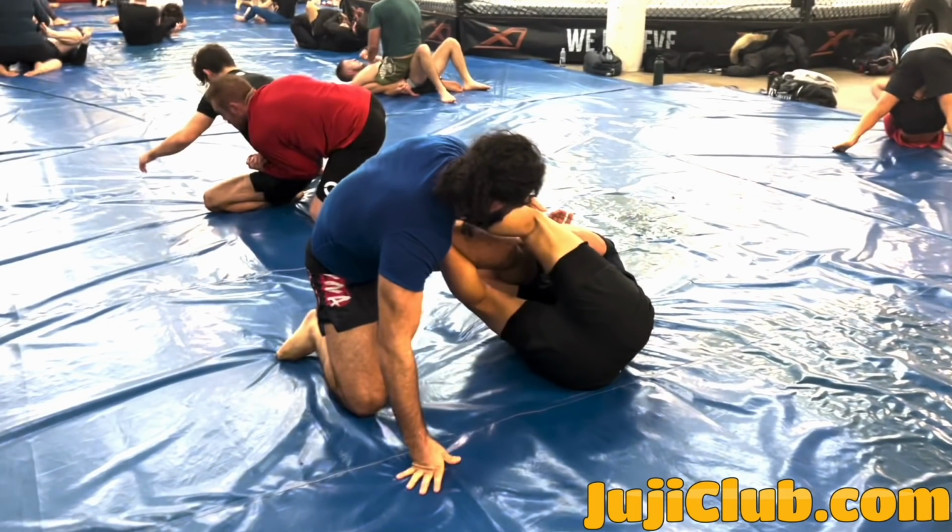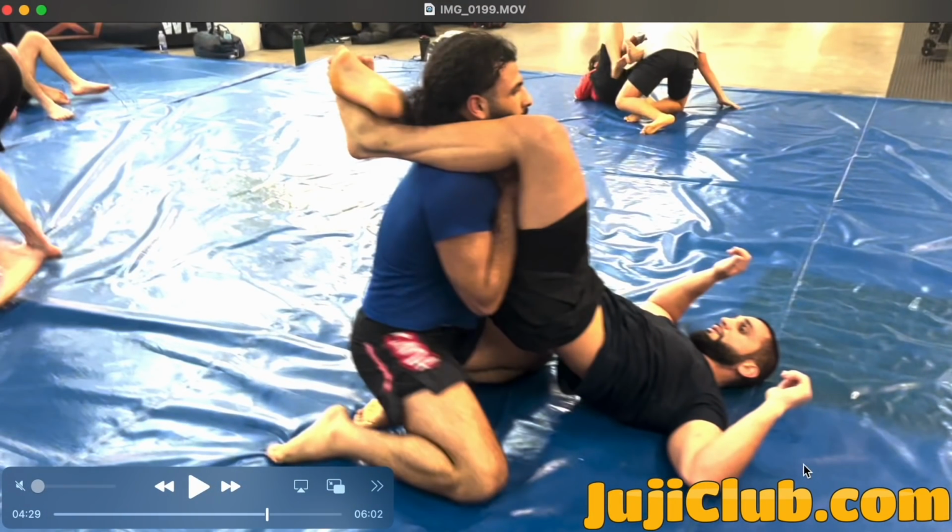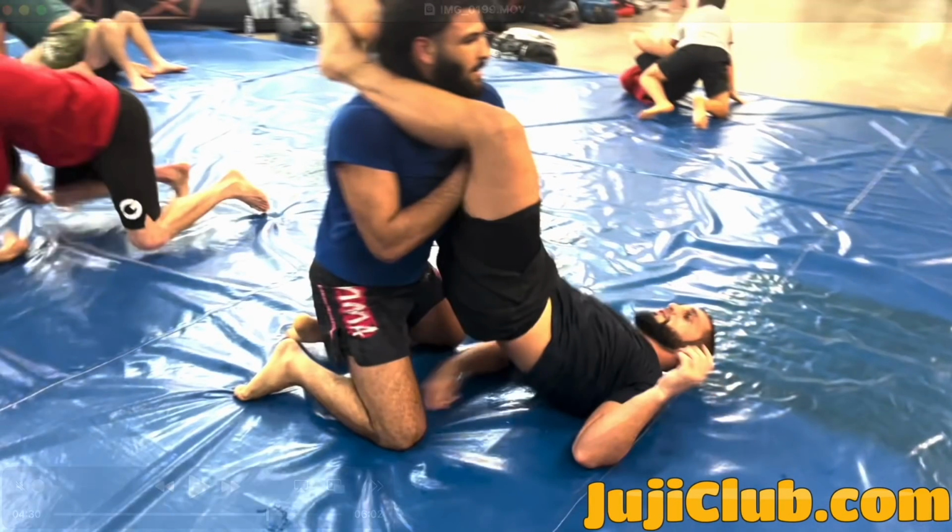Look, this is one of my favorite combos. This is an Ashi Infinity 1. If you guys want to check it out on jujiclub.com, I shoot up a triangle. My partner postures. That's all. That's the number one escape, is posture out of a triangle.